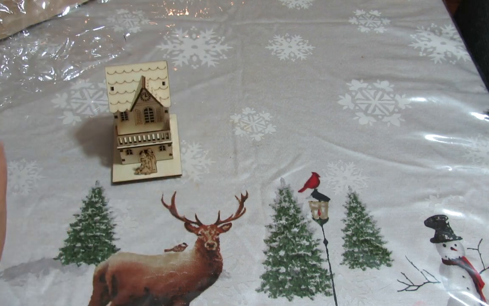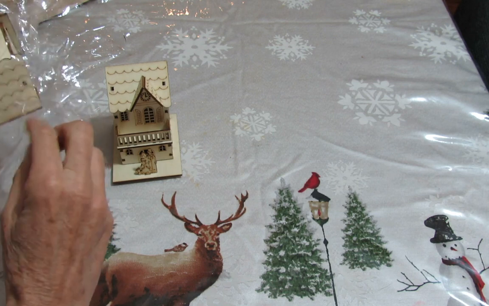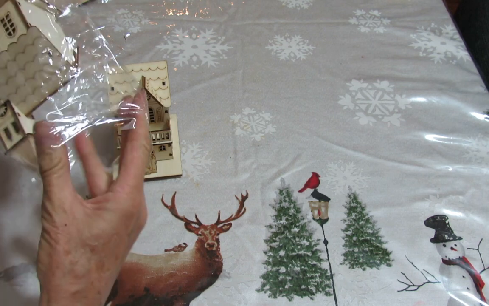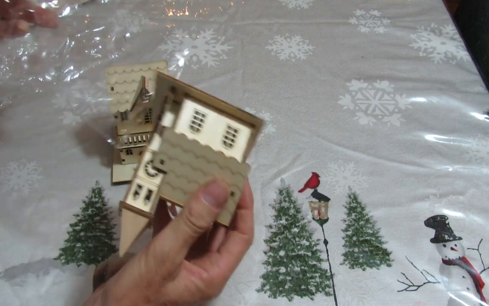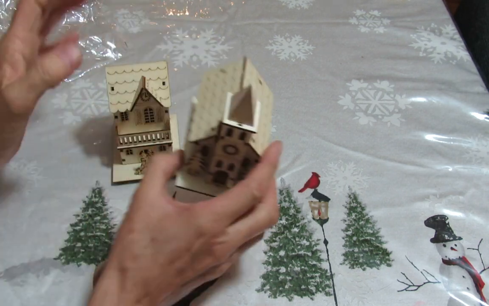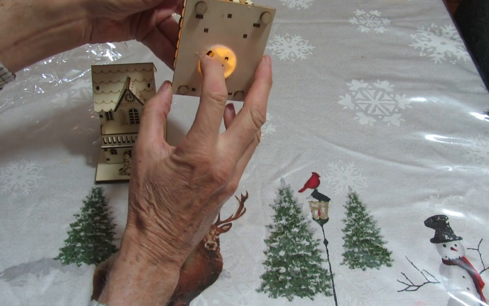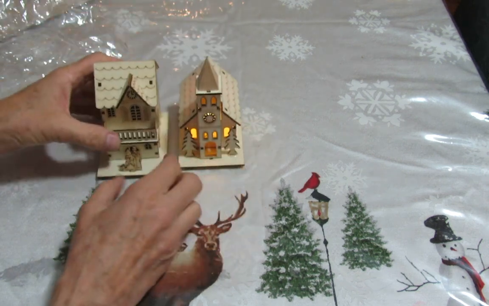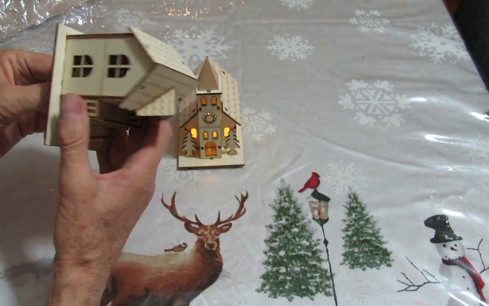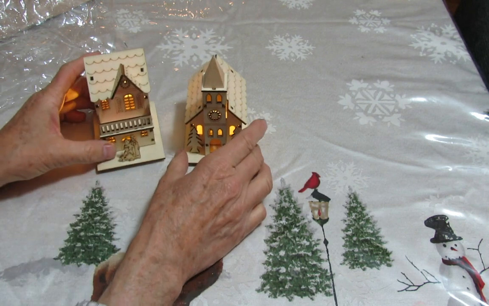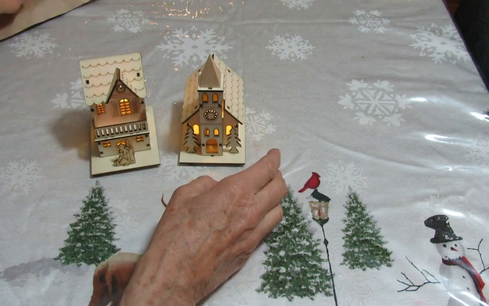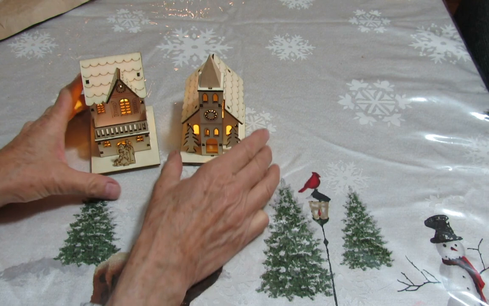House. And we have a church. On the bottom is a switch or a light. It makes a cute little Christmas village.